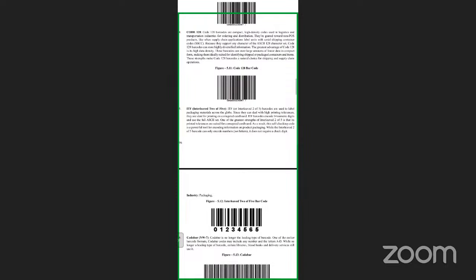Since they can deal with high printing tolerances, they are ideal for printing on corrugated cardboard. The ITF barcode enables 14 numeric digits and uses the full ASCII set. One of the greatest strengths of Interleaved 2 of 5 is that printing tolerances are suitable, and as a result, it is a self-checking code and a powerful tool for encoding information on product packaging.